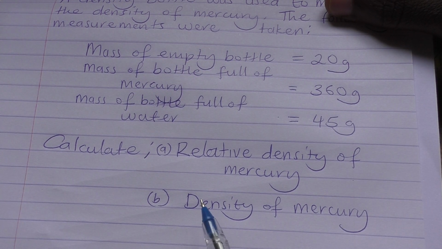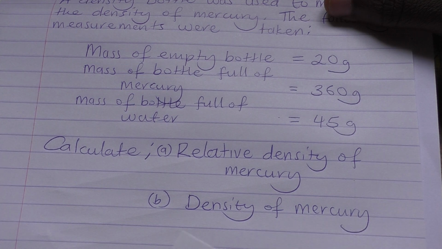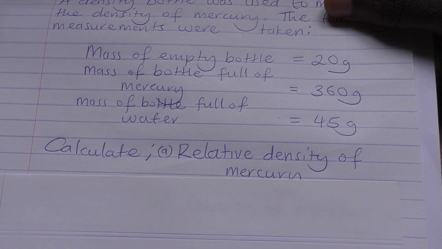Don't forget that the relative density is given as the mass of mercury over mass of water in this case.